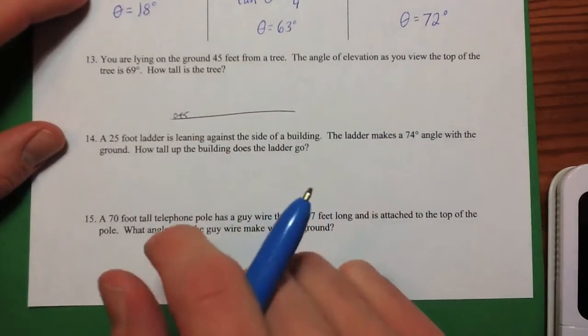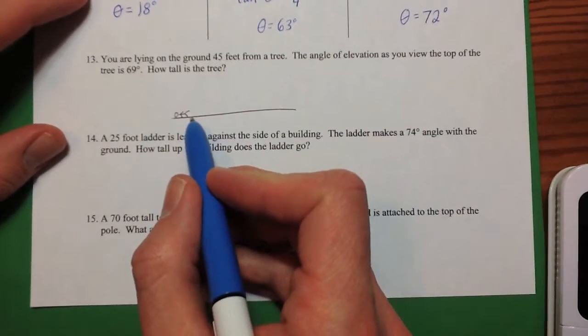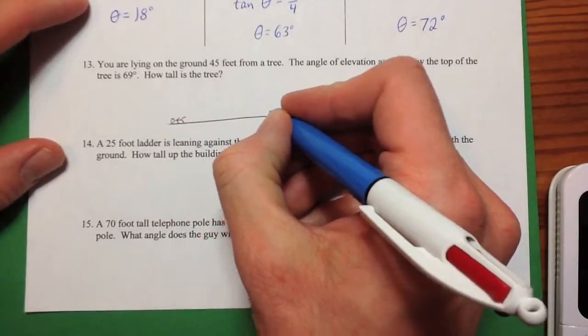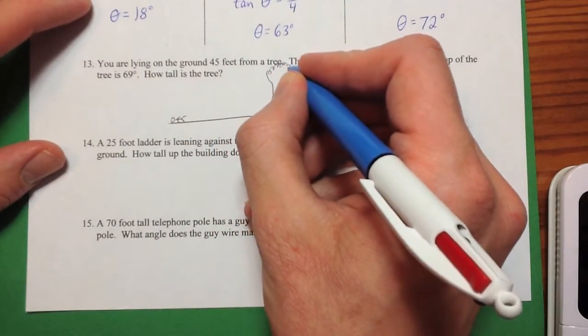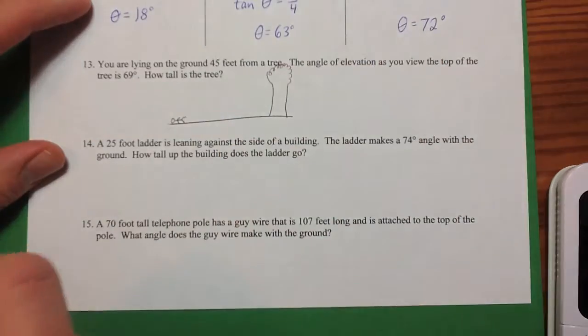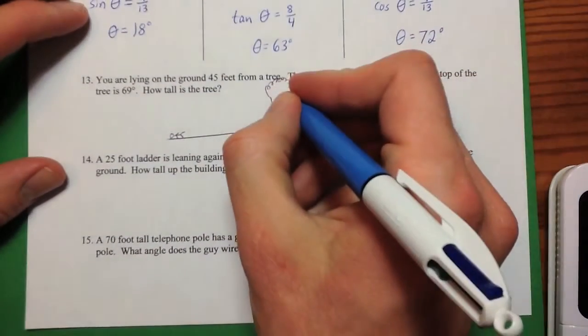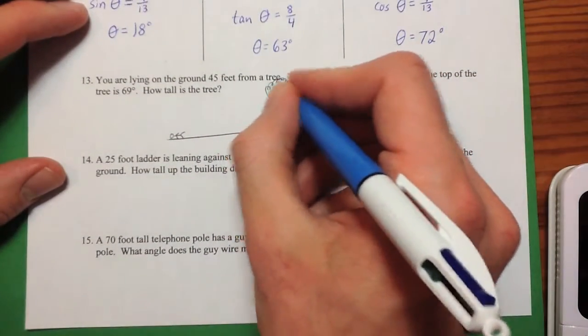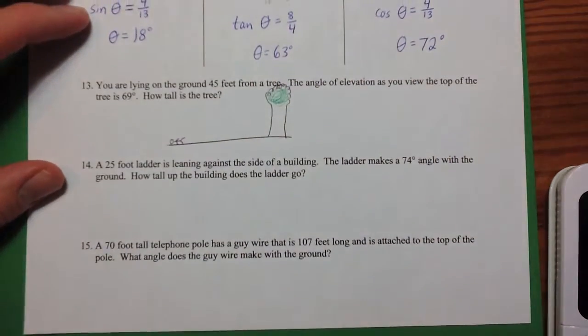You're 45 feet from a tree. Well, draw a tree. Don't draw the tree right beside you. That ain't 45 feet. There's your tree. I can't draw. Let's make the top of the tree green. There's some foliage on that thing. There we go.